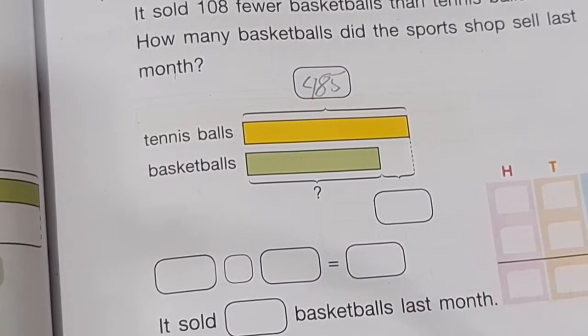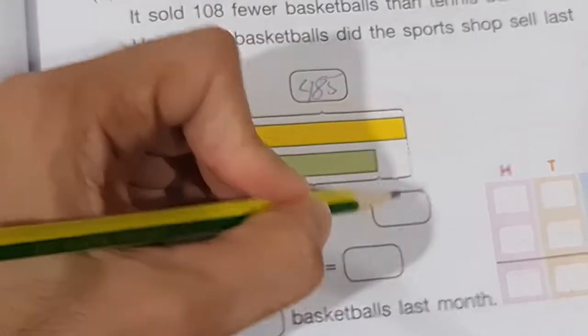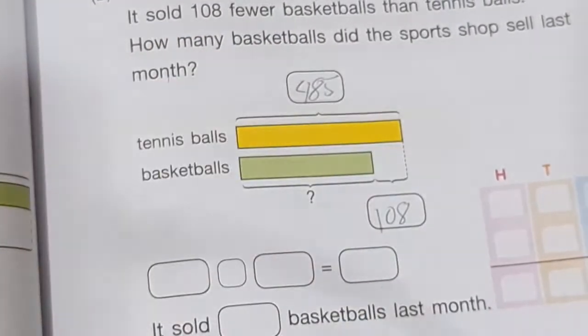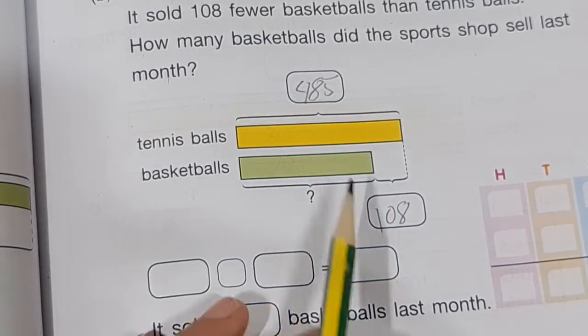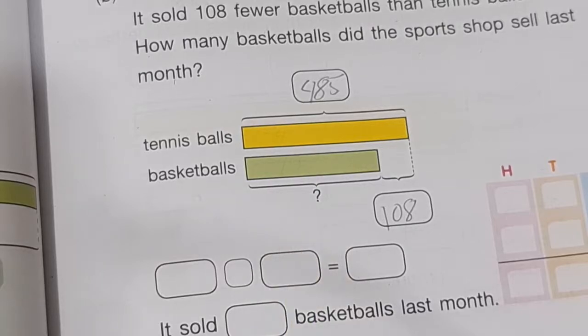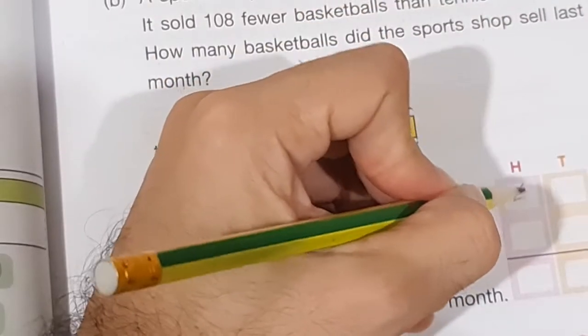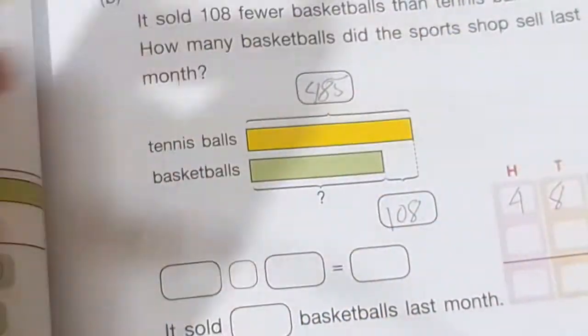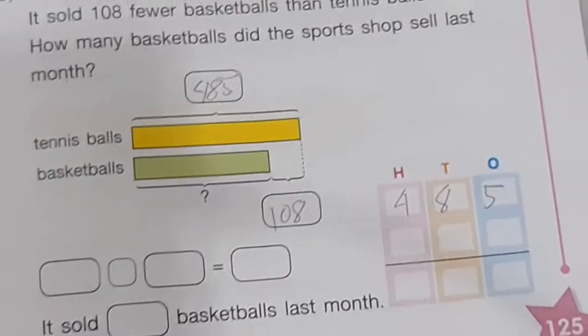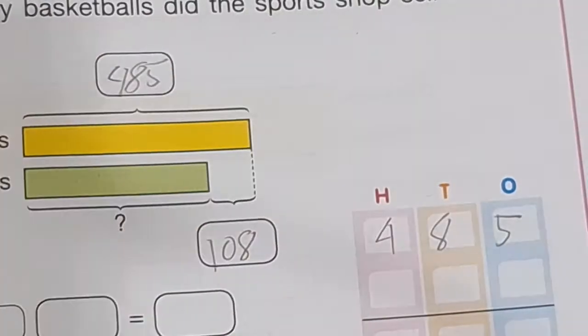And basketballs were sold 108 less. So what is the total number of basketballs that were sold last month? Let's find out. So we can put it here. 485 and then 108.